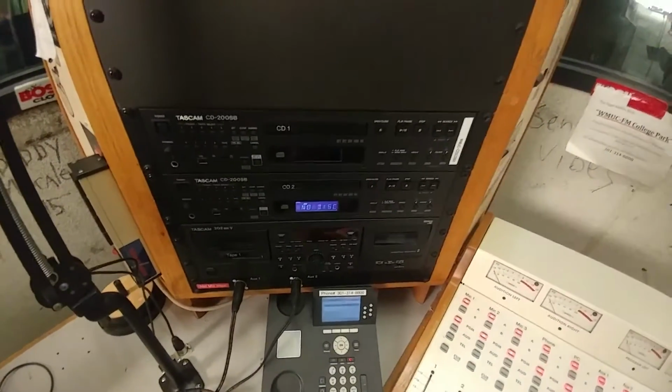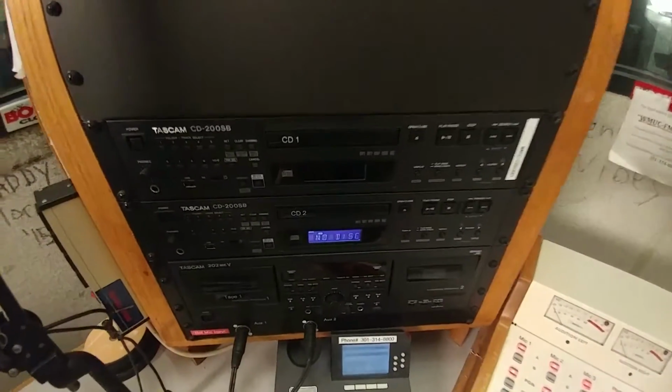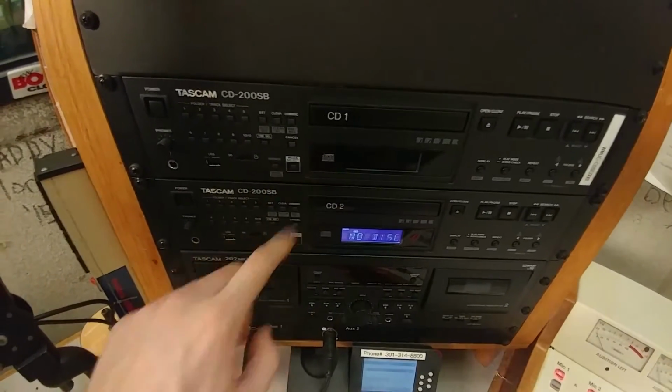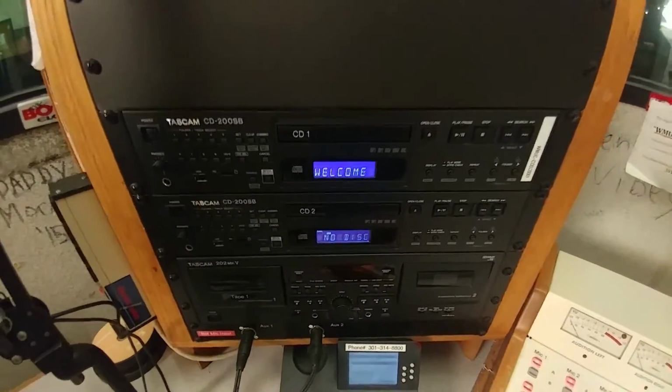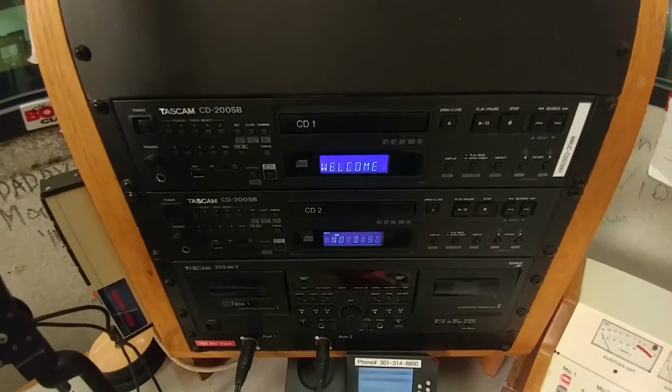Hey guys, today I'm going to show you how to use our CD decks. Now first, got to make sure it's on. If the screen's off, just come over here, hit the power button. You'll see welcome. It'll start to boot up.